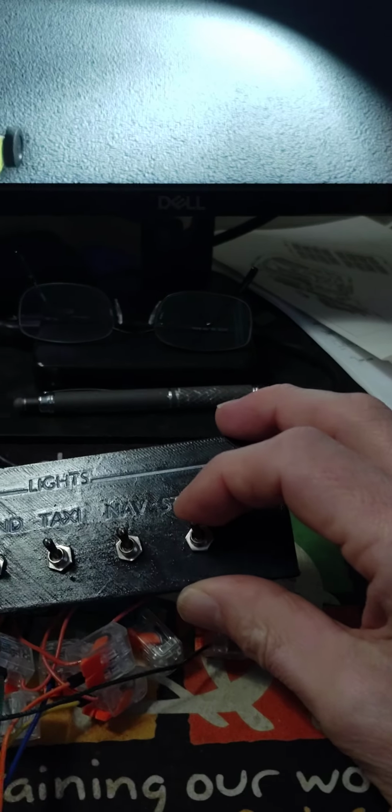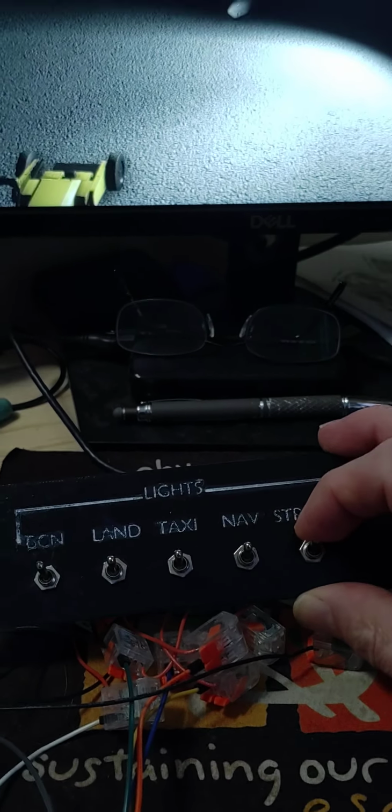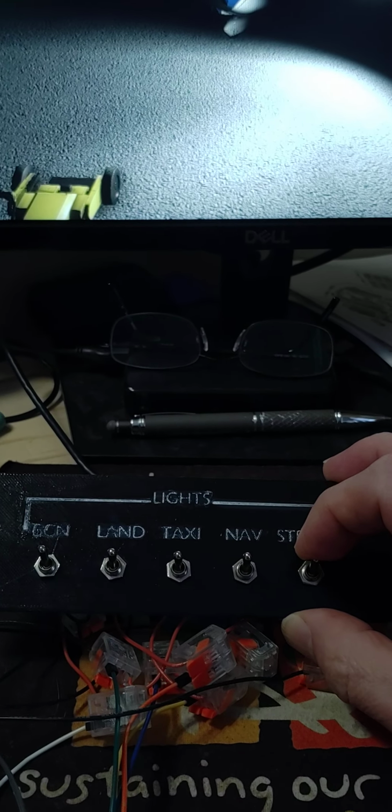So yeah, the first component for my Flight Simulator panels is working. Next I work on the radios.